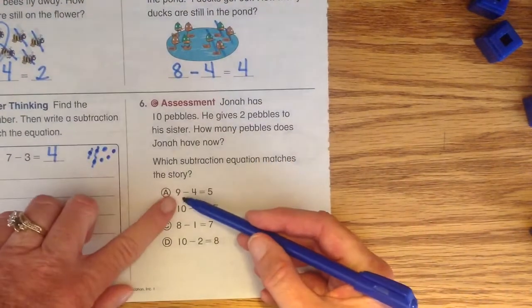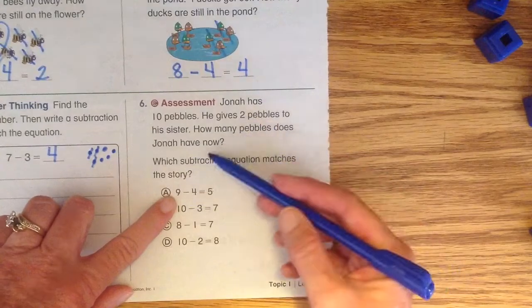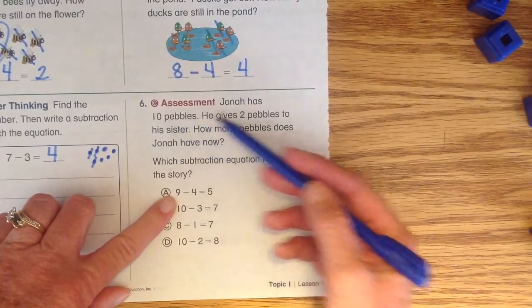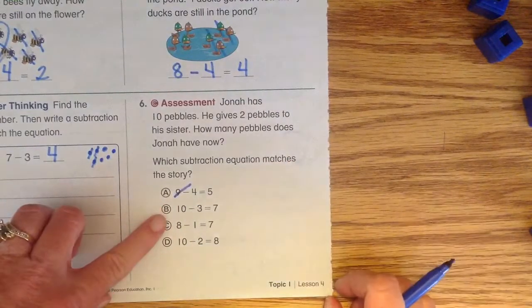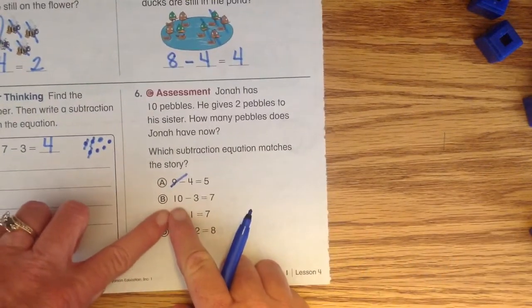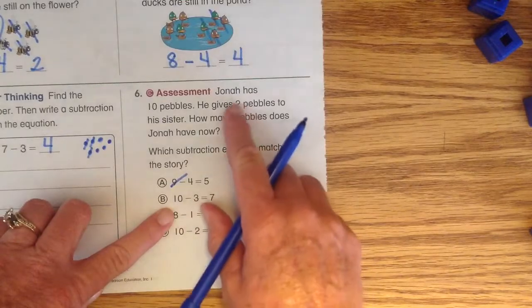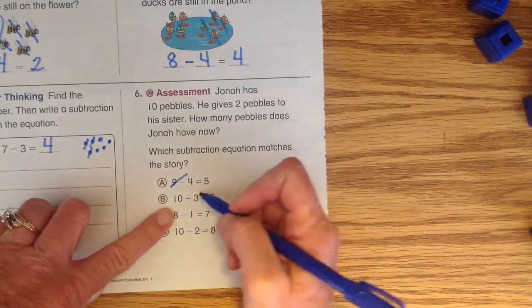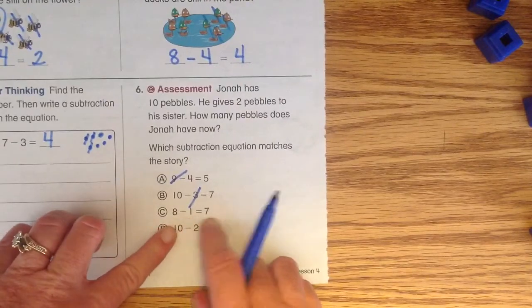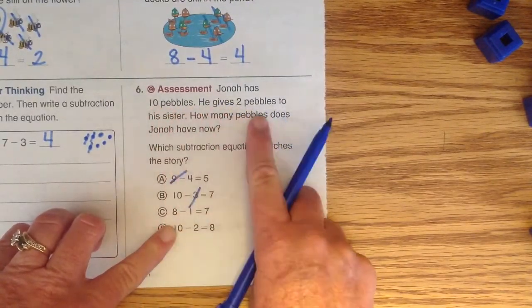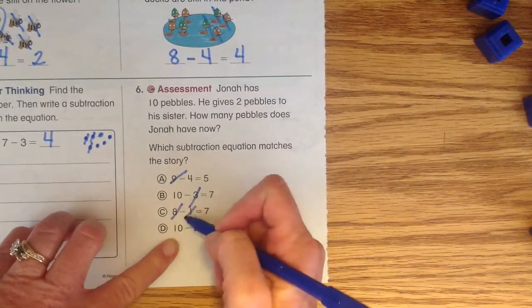Well, this one says 9. Is there anything in here that says 9? We have 10 and 2. I don't even see a 10 or a 2, so A can't be right. B, I see a 10, but I don't see a 2. I see a 3 instead. That can't be right. Here I have an 8, a 1, and a 7. I don't see any of those numbers up here, so that one can't be right.